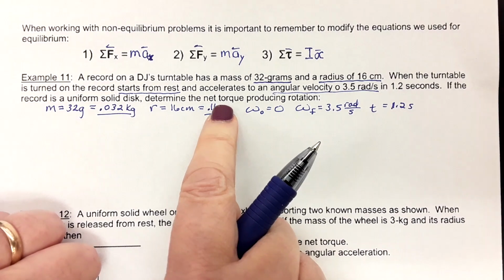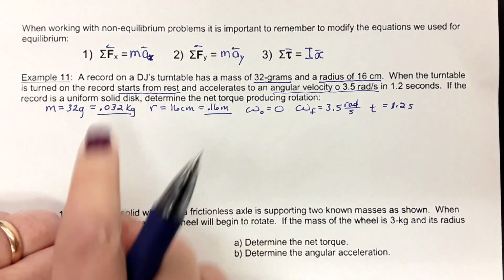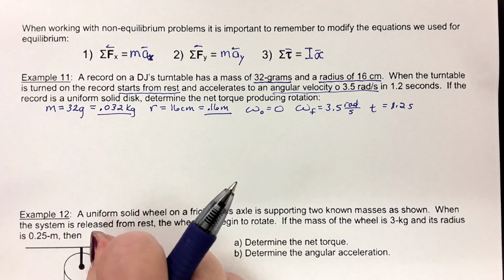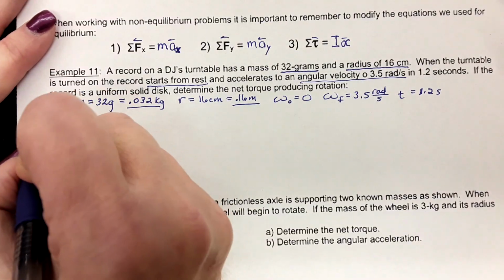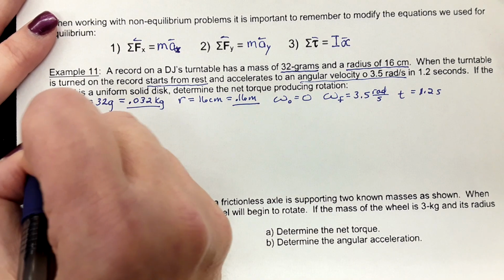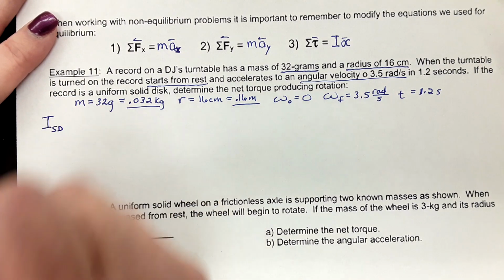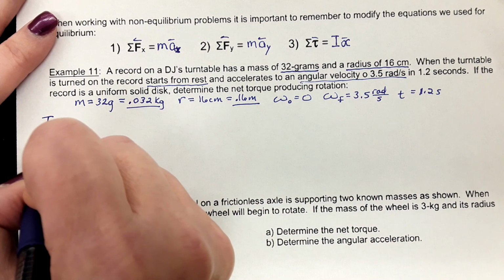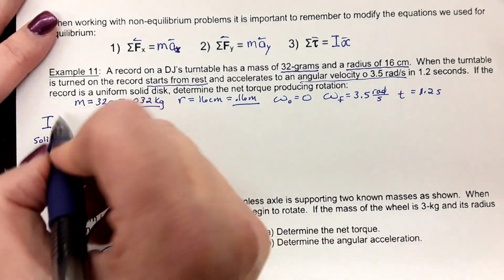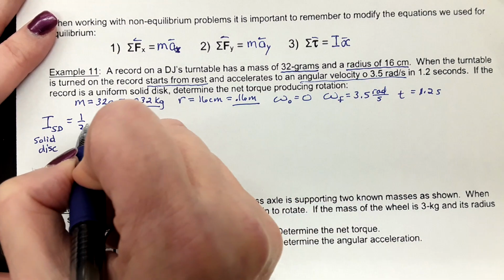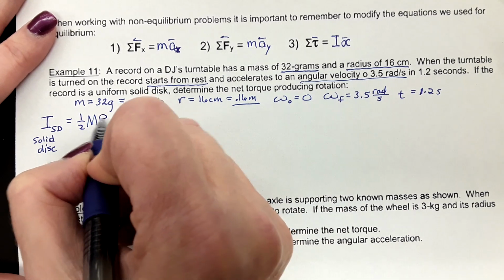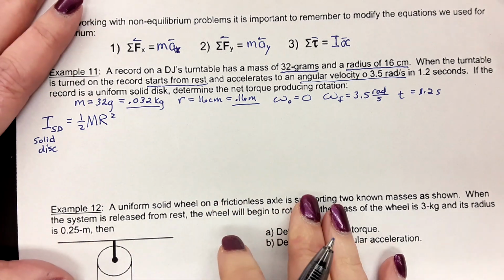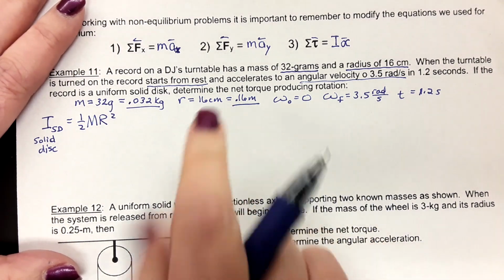Okay, so we want to find the net torque, and we know it's a solid disk, which is a regular geometric shape. So we go to page 243 in our text, and we find out that the moment of inertia for a solid disk, SD for solid disk, is 1/2 the mass times the radius squared. All right. Now, we are trying to find the net torque.